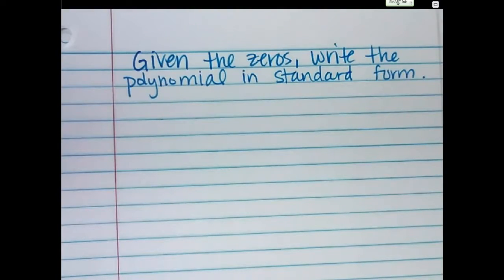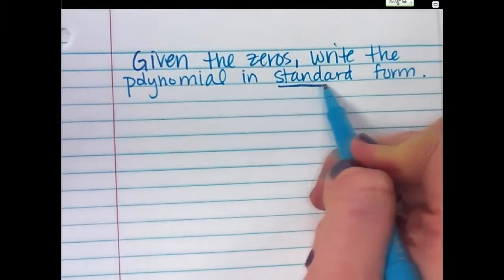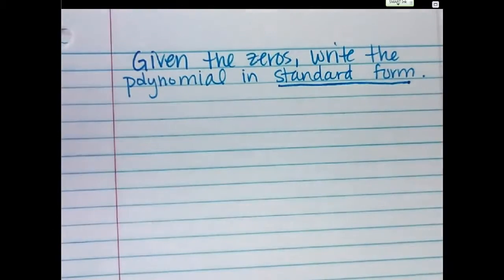So instead of giving you factored form, I'm going to give you the zeros, and you're going to put it in factored form, and then you're going to go to standard form, which just means multiplying out. That's all it is.